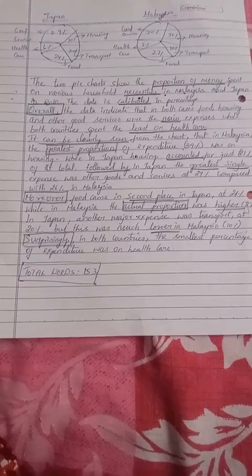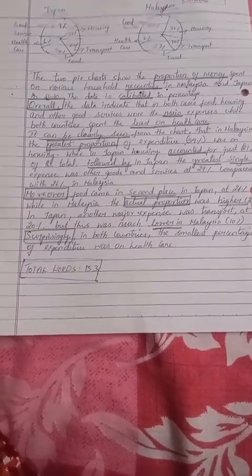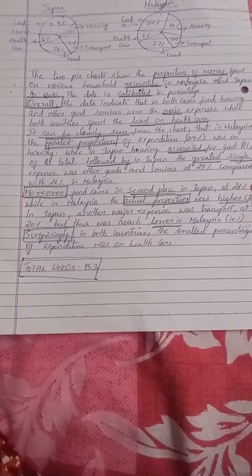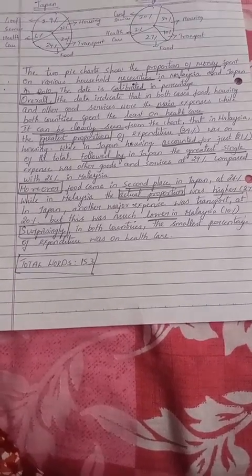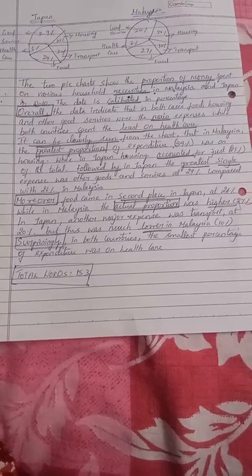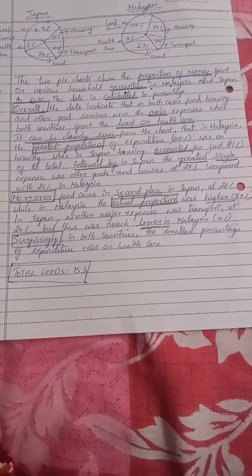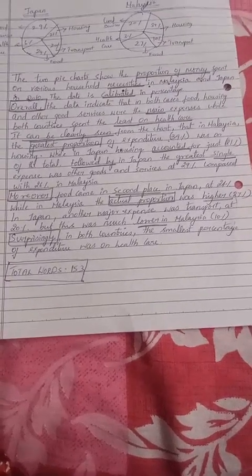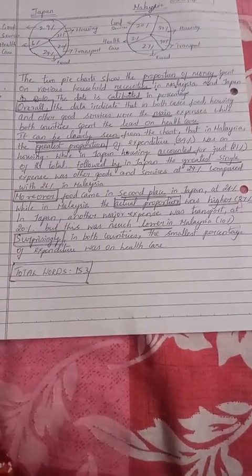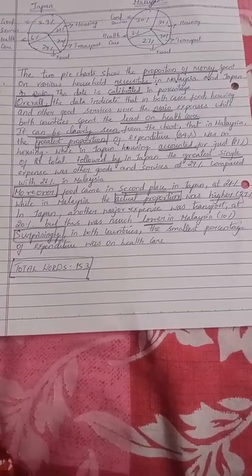So that's it. We are starting with the introduction part, paraphrasing the statement, and after that we are giving the conclusion part, the overall statement, and then we are starting with two paragraphs. The first paragraph we start with clearly seen, and the second paragraph with moreover. So lastly we are completing the paragraph: surprisingly, in both the countries, the smallest percentage of expenditure was on health.